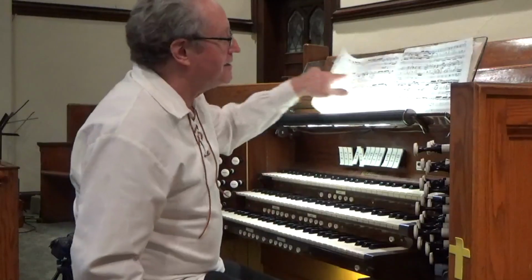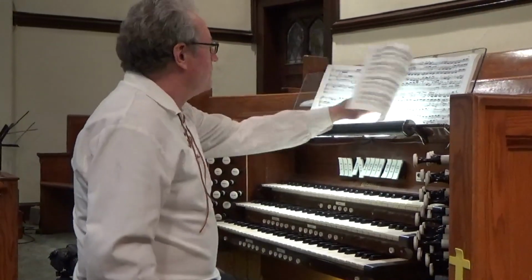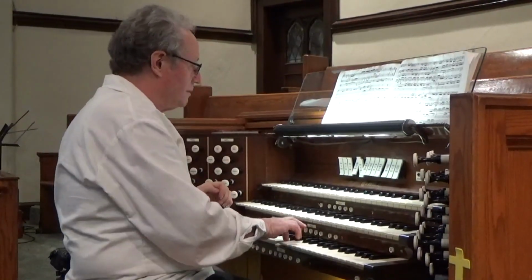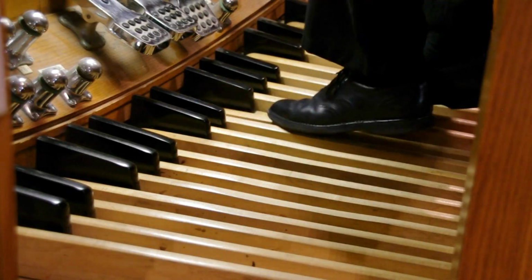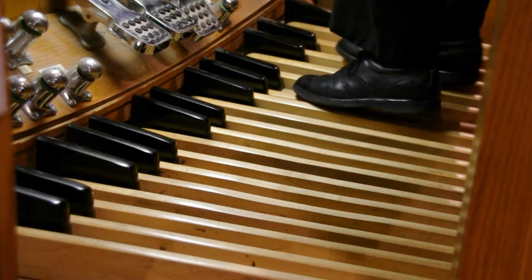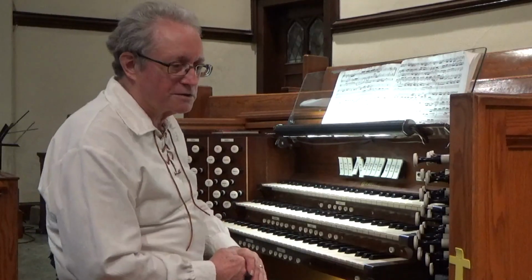That stuff's easy. And so Bach has made that fugue, the subject, full of those kind of... So it's fairly straightforward to play.